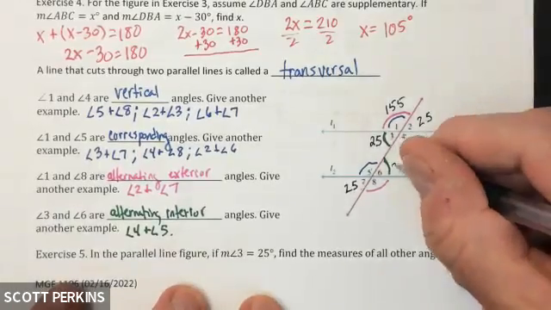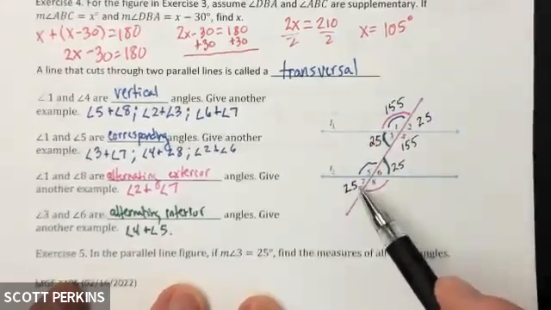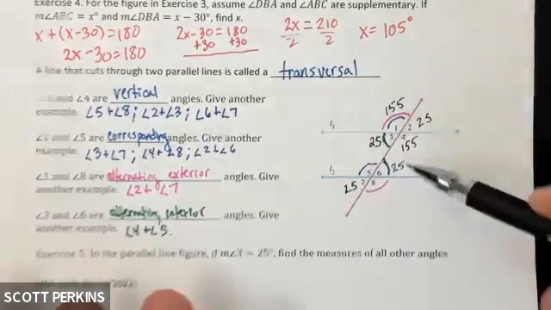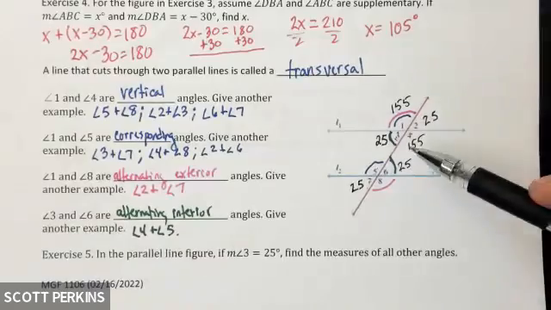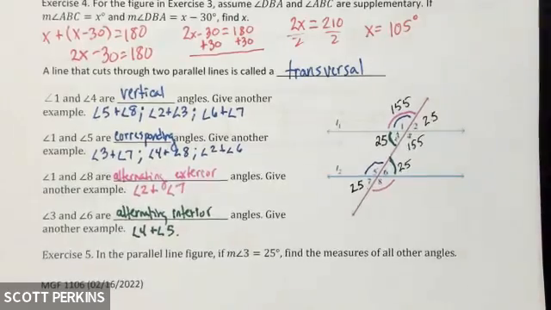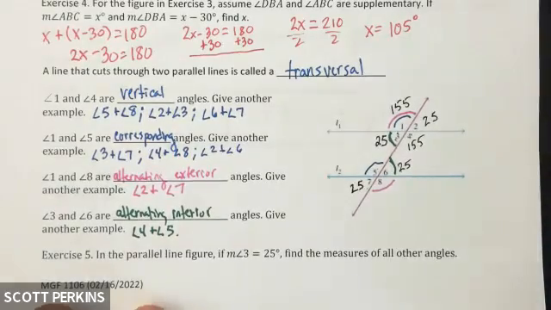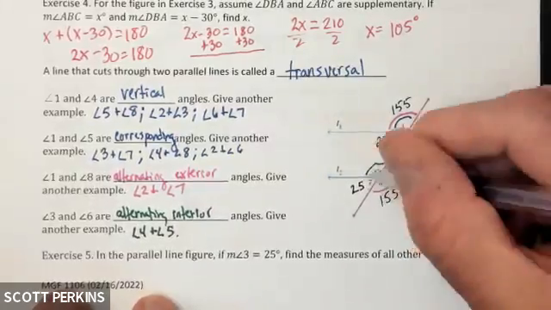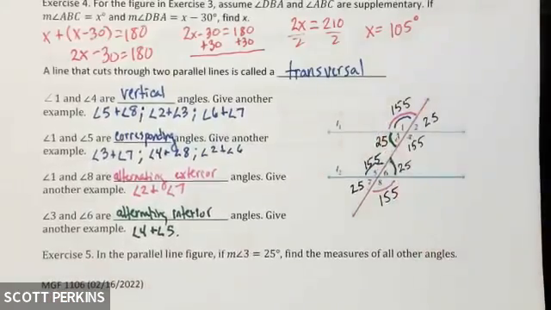Angle 6 here is 25. And we could say that because it's vertical with 7, or it's corresponding with 3, or it's alternating interior with 3, or it corresponds to 2. There's lots of different reasons. And then 5 and 8 are both going to be 155 for those same sorts of reasons. So we just filled in the chart with the different values. And I just like that because it's a good review of the different angle relationships.